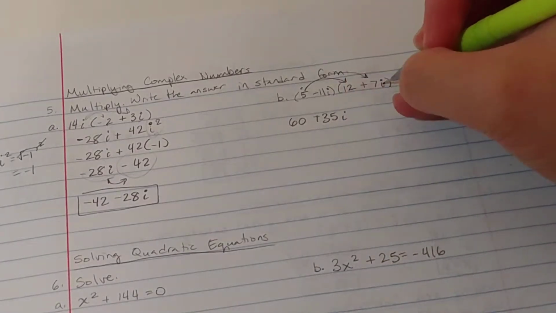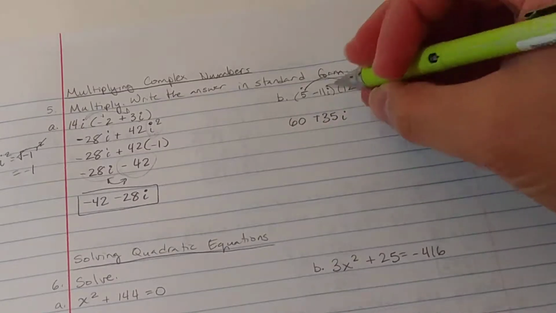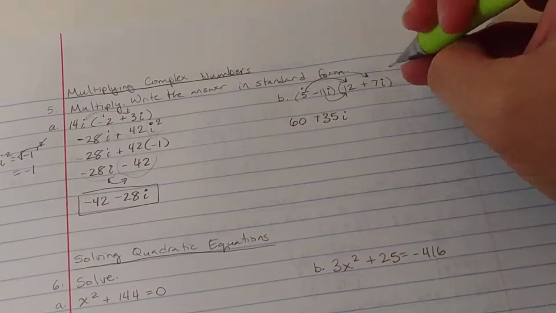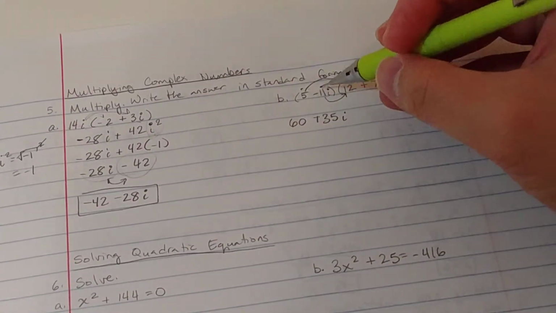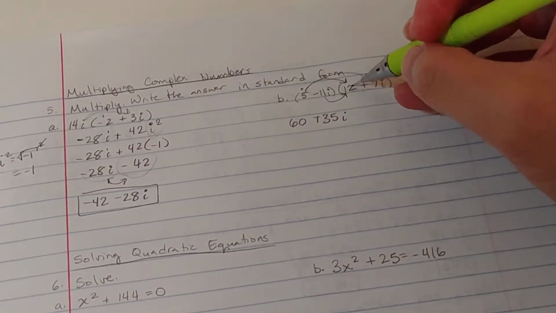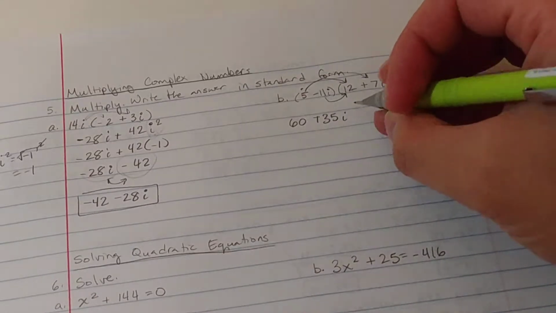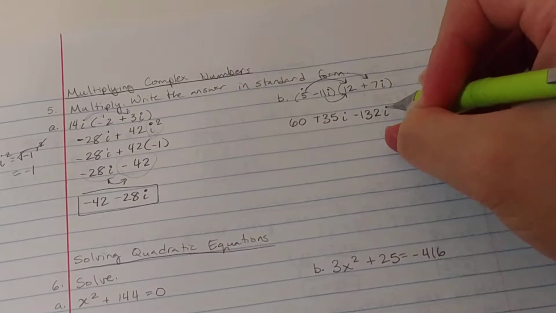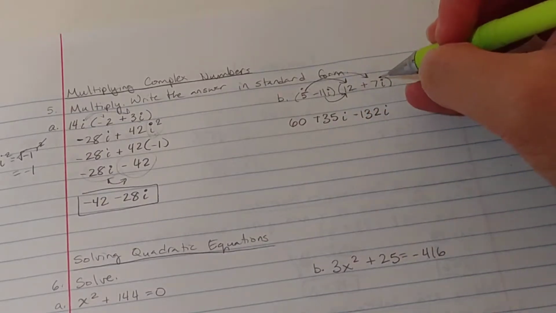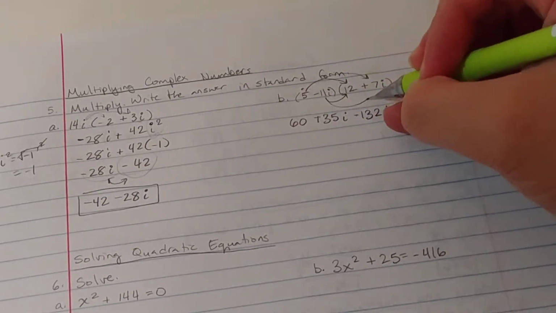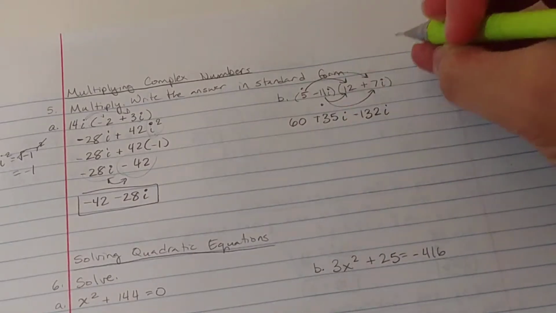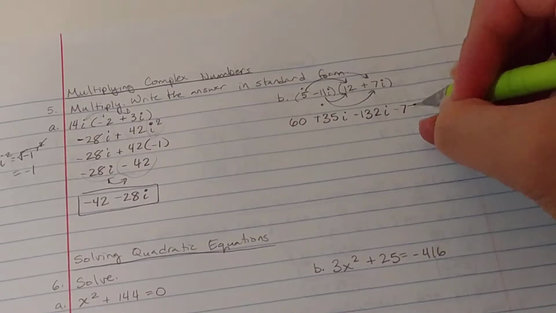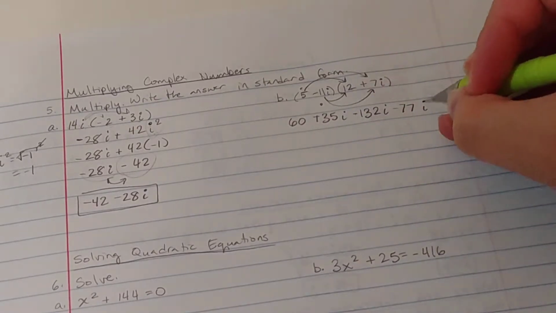And we multiply that 5 by everything in the second group. So now let's multiply that negative 11i times everything in the second group. So negative 11 times 12, that's going to be 132. So negative 132i. And then negative 11i times 7i. So negative 11 times 7 is negative 77. And i times i is i squared.